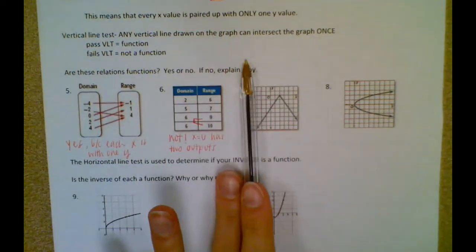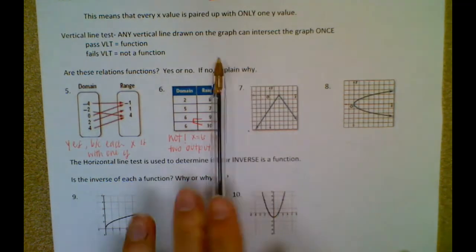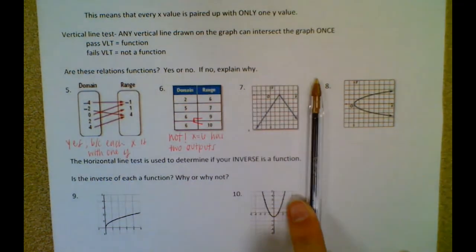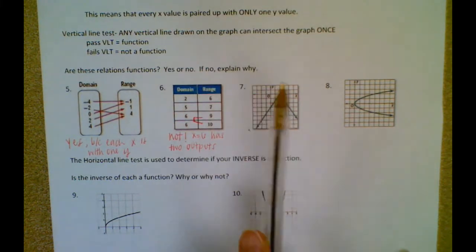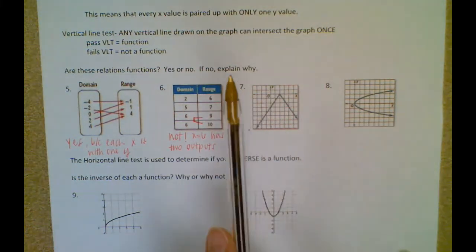In the vertical line test, you can just use your pencil and go up and down, vertical, right? Just go like this. Now, if the function goes through your pencil more than once, then it fails the vertical line test. It can only go through your pencil one time.